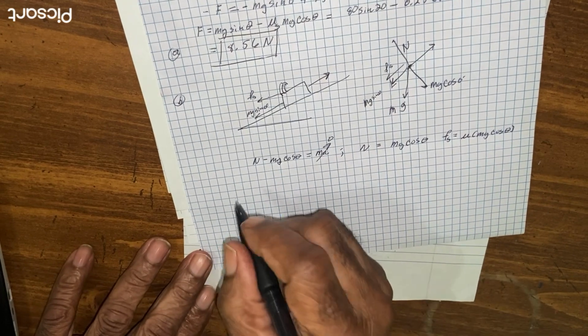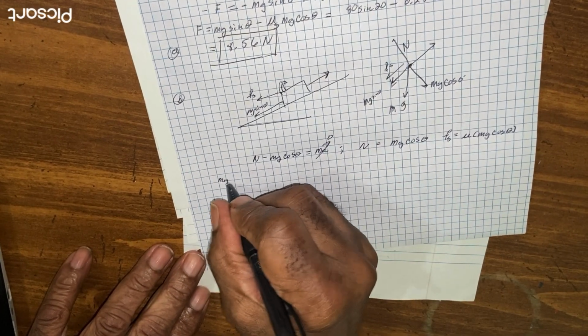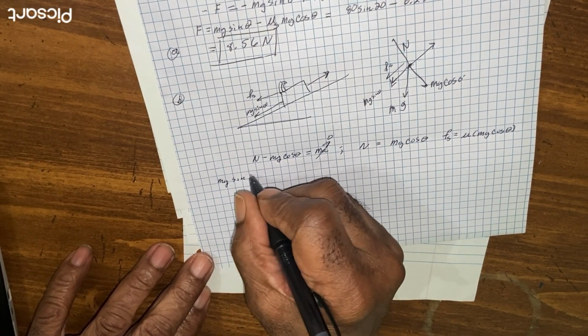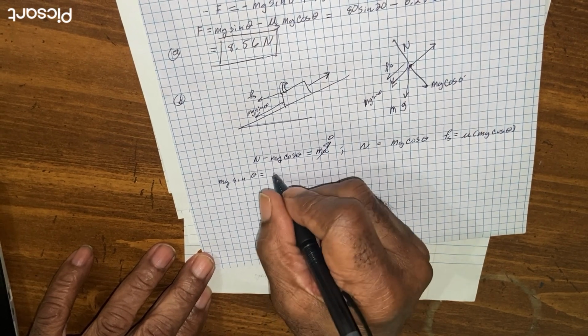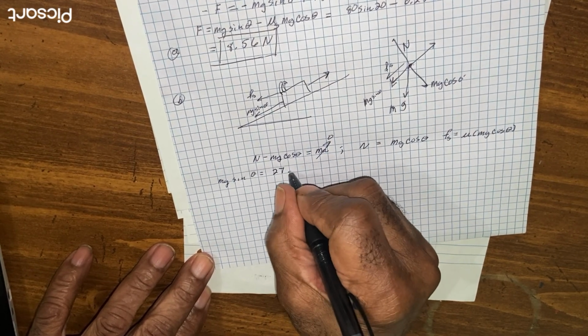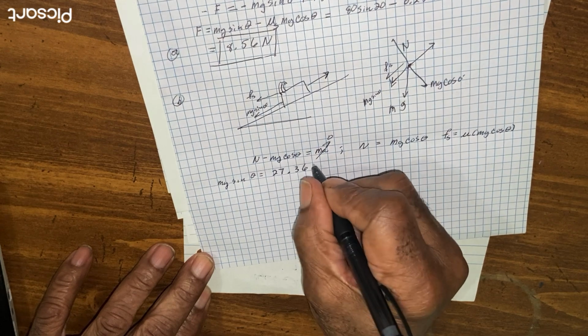So mg sine theta is equal to 27.36 newtons.